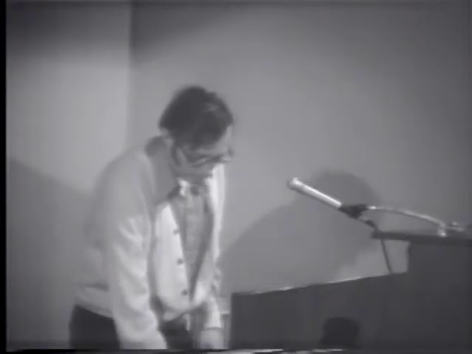Now, on the first slide, I illustrate the model. Oh, okay, I see.